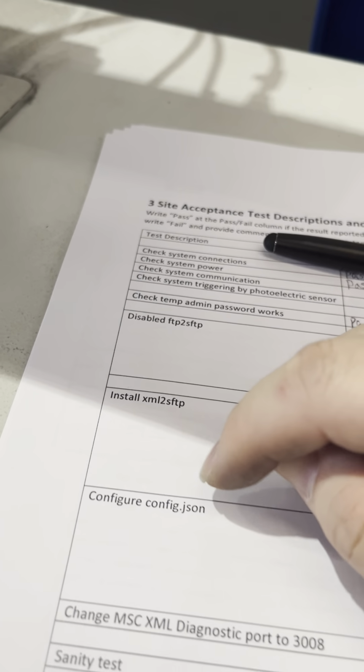And copy the host from here to the FTP host. This FTP host debug doesn't matter.